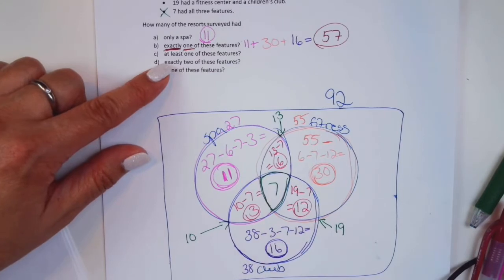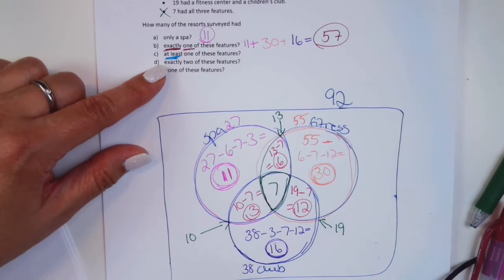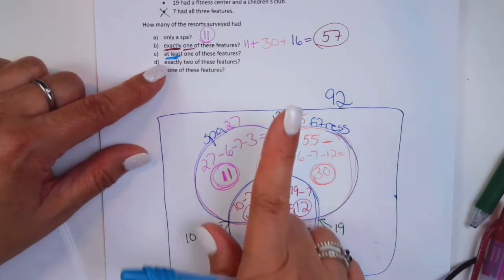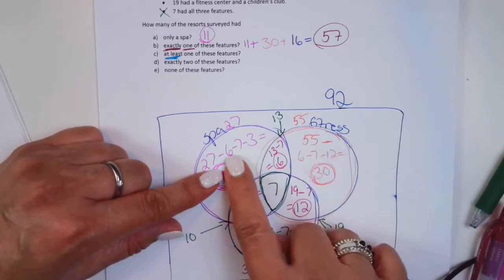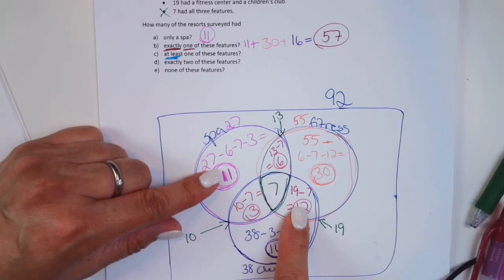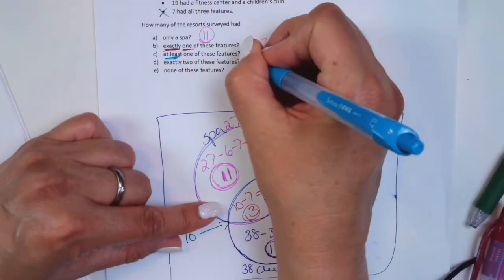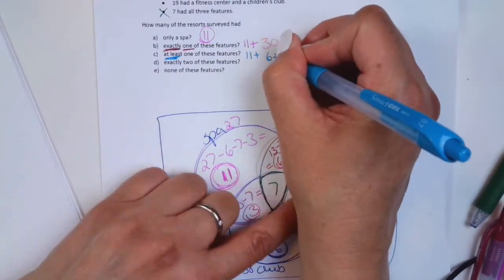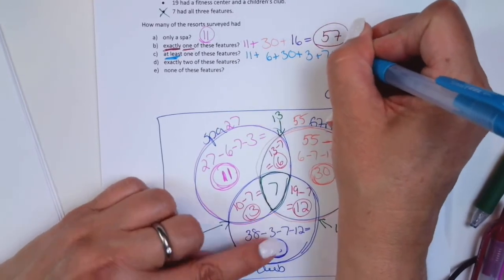C, at least 1. At least 1 of these features. So at least 1 means this has 1, this has 2 because it's overlapping with both of these. This has 3. This has 2, 2, 1, and 1. So we're going to add all these together. So 11 plus 6 plus 30 plus 3 plus 7 plus 12 plus 16.